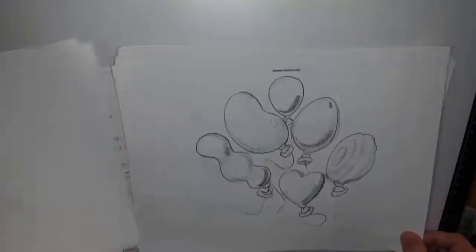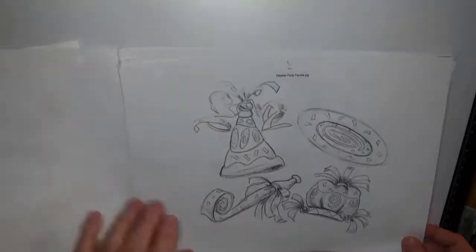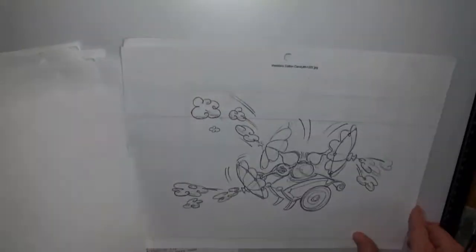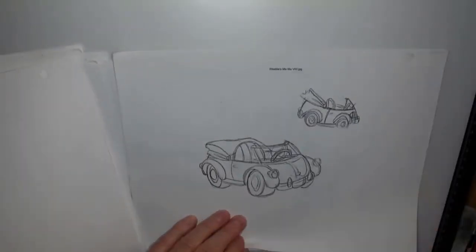Weeble cake, balloons of various shapes, just a whole bunch of things. Most of these had nothing to do with the episode I was working on, so I had to go through and figure out what's useful, what's not, and get rid of what I didn't need. Vehicles are considered props.